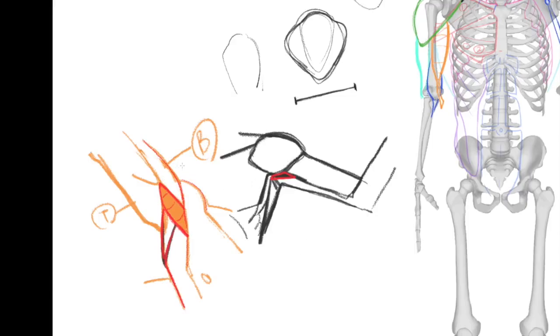Let's look at the bicep here, tricep, the shoulder muscle, shoulder blade muscle. This is the broadest back muscle, a chest muscle. There's a tiny area, I kind of exaggerate it as big, but there's a tiny area where you can see this muscle. So when you draw a character lifting arms up, don't just wing it.